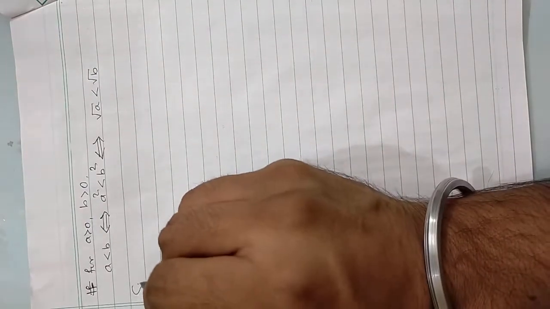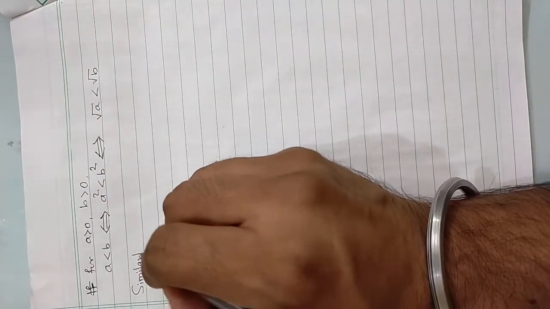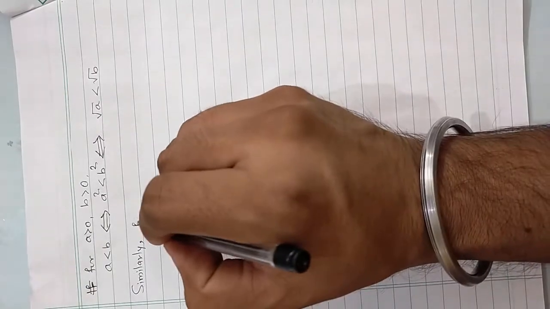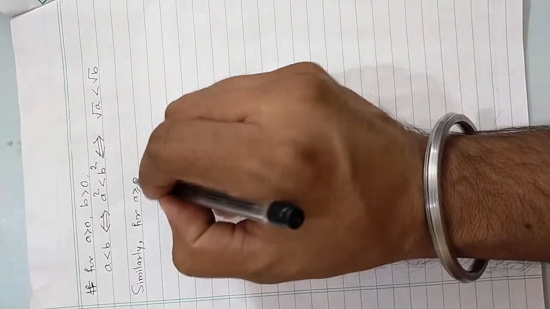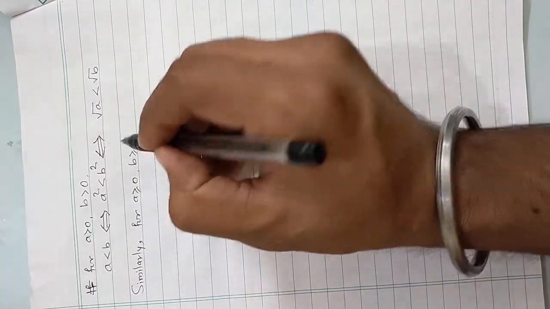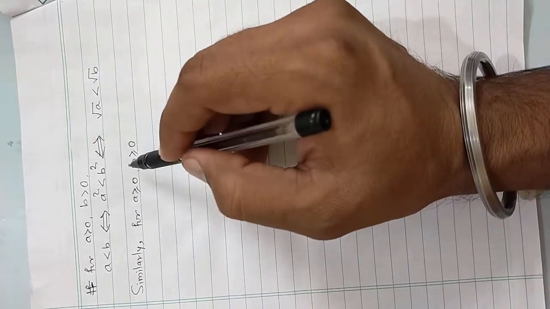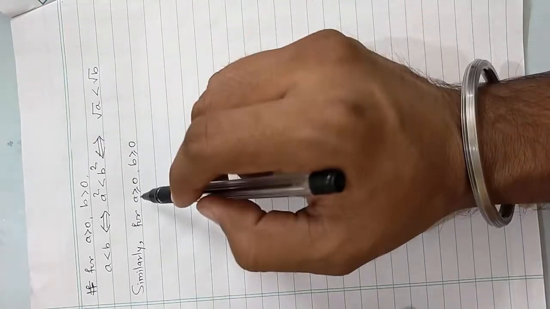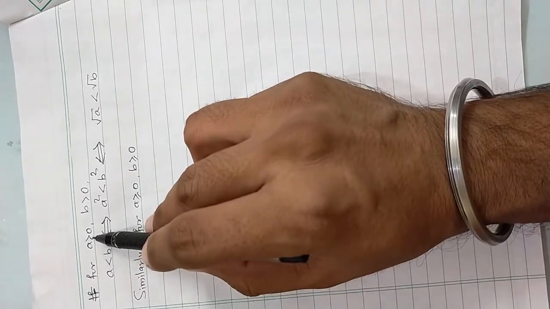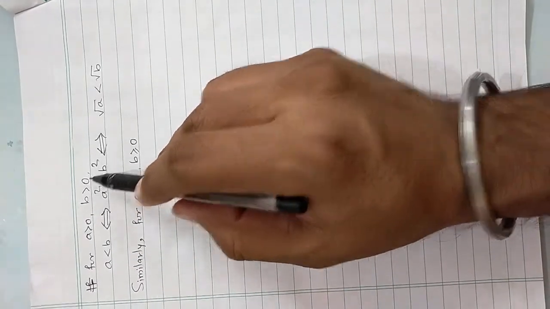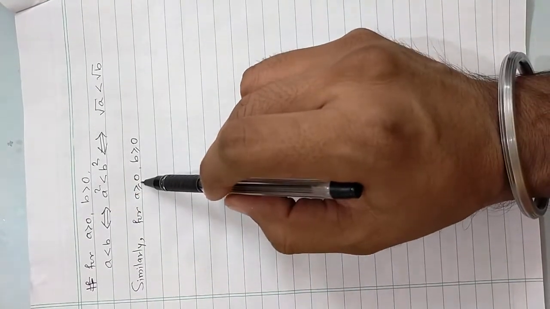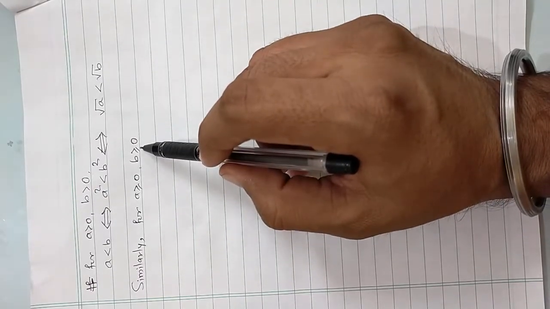So similarly for A greater equal 0, B greater equal 0, we have made the restriction loose here. Here it is A strictly greater than 0, B strictly greater than 0. Here A is greater equal 0, B is greater equal 0.